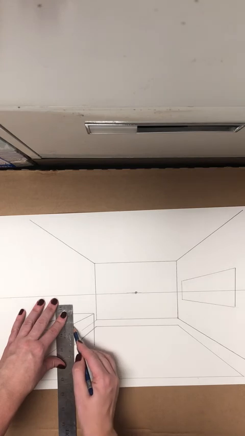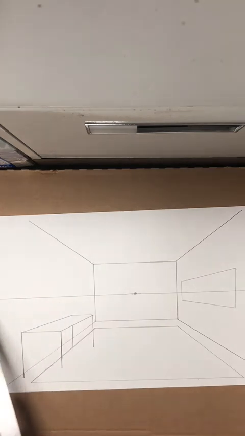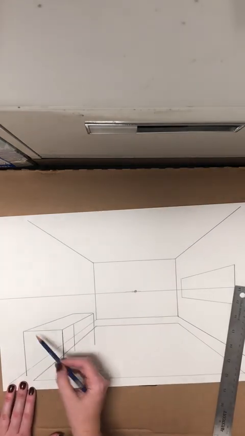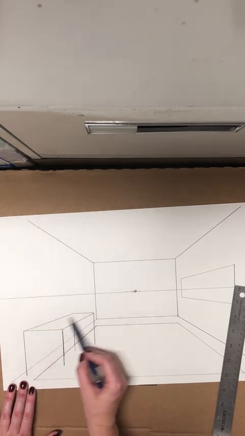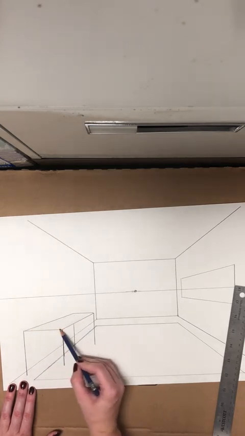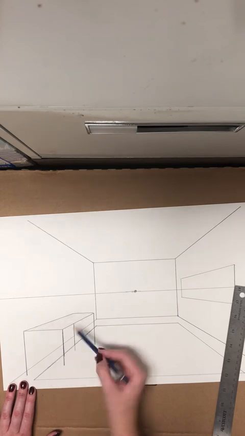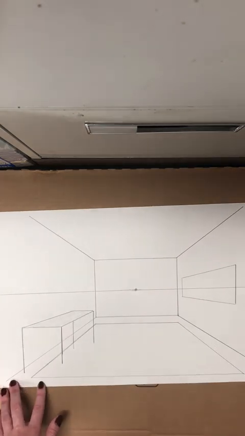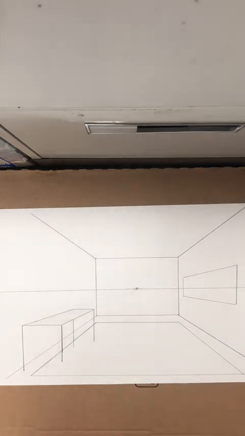It doesn't go all the way through because you can't see it through. Okay, and then here's my desk. So this would be the tabletop of my desk, and then my legs coming down. Okay, so that's how you would do something to make it look three-dimensional. This is how you would start a room in 1-point perspective.